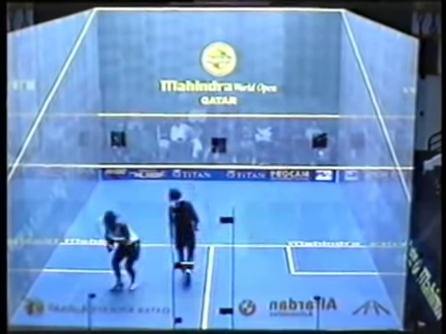In this second example, we've got Jonathan setting it up with a kill here. Barada gets the ball up, and here's a more classic drop shot. Not too big a swing because there's not much time. And the ball bounces up into the side wall, forcing a mistake from his opponent.